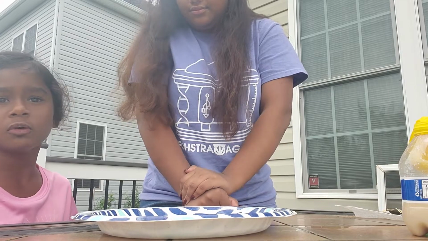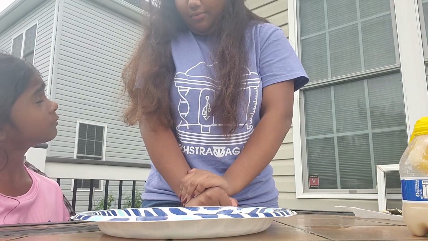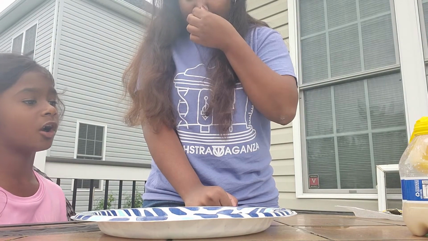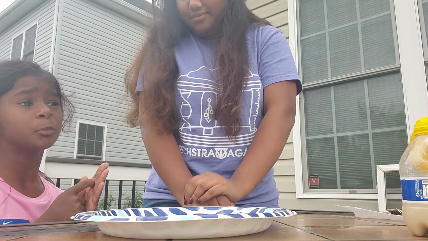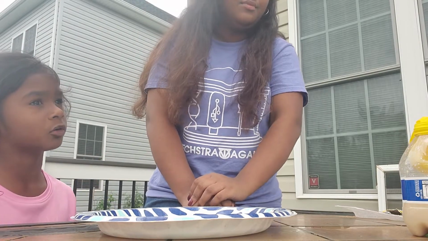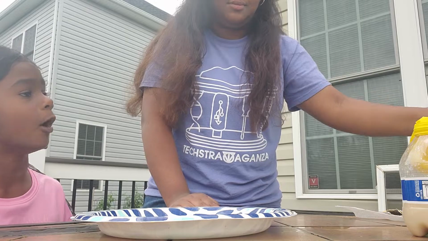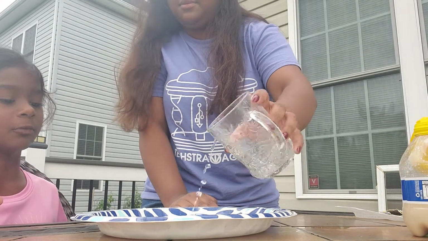Andaka, can I show you a trick later? Sure. You have to draw on a normal plate and then add some water on top and then it'll come off. Wow. And it'll move around. Okay.